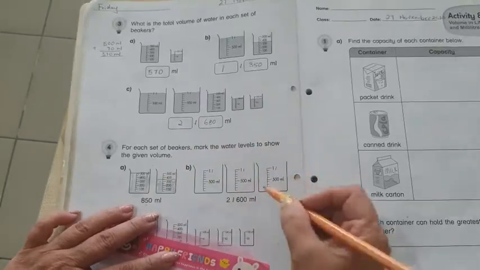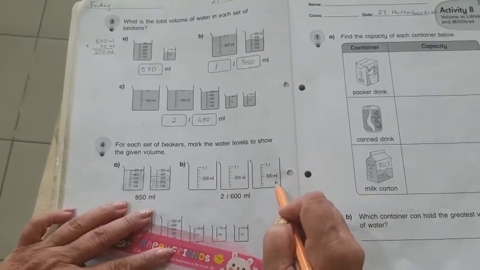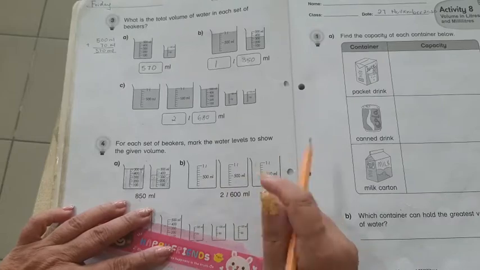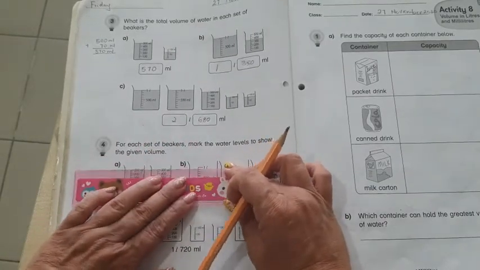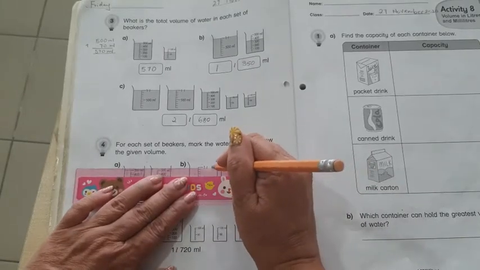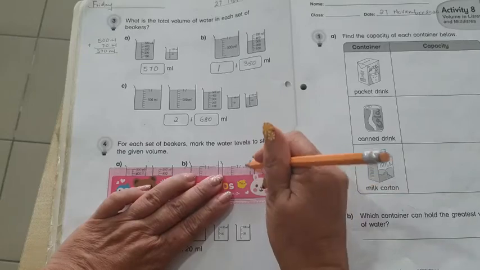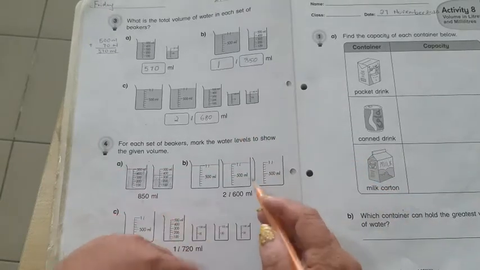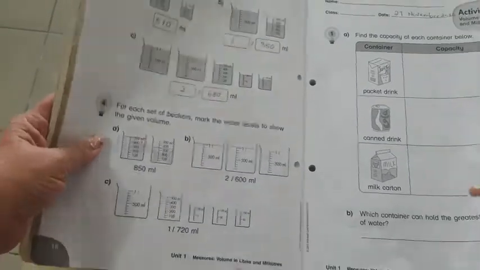All right, the next one. 2 liters. Now here they have 2 beakers and 1 more beaker, so 3 beakers here. First they need 2 liters. So I'm going to show the mark for 1 liter, and this is 2 liters. And you have 600 ml. Now this one is in hundreds, okay?